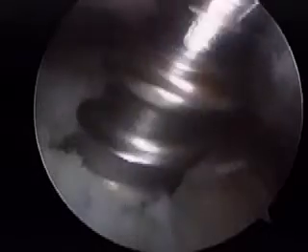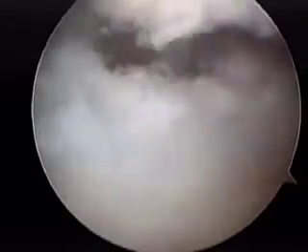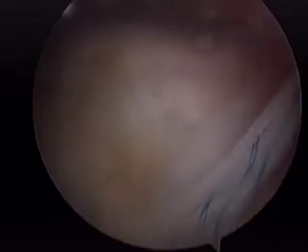So now we are seeing the greater tuberosity. We are preparing a very small bony bed just to put one anchor. Now we are making the hole. We are using the anchor guide, and now we are introducing a 5.0 absorbable double-loaded anchor. And once the anchor was in place, using the anterior portal and a simple bird beak, we passed the first suture, the white one, in a retrograde fashion through the anterior part of the posterior superior cuff. This is what we are doing now.